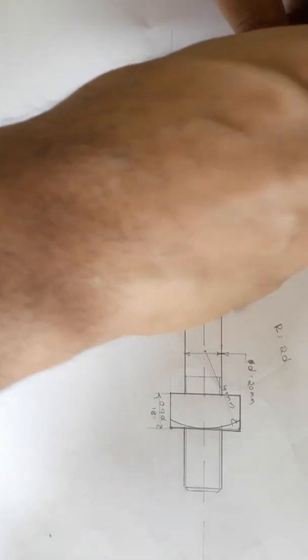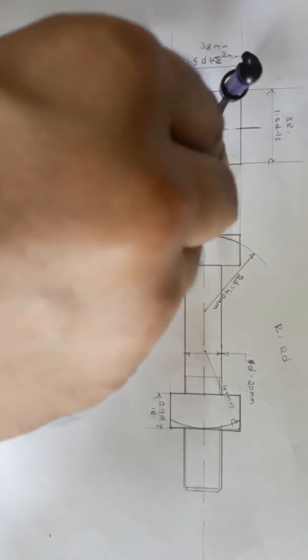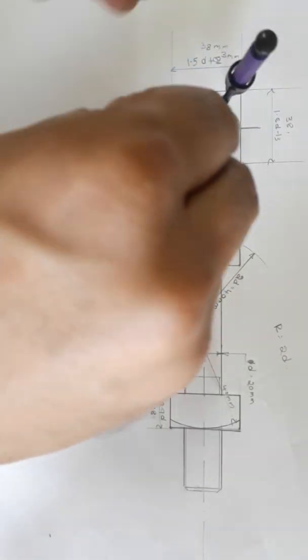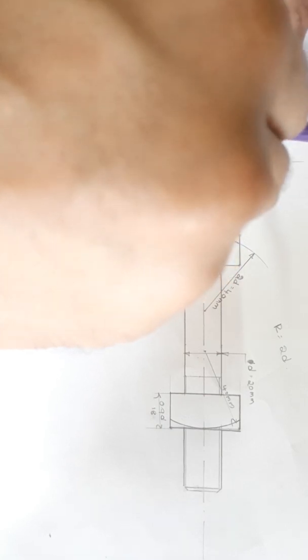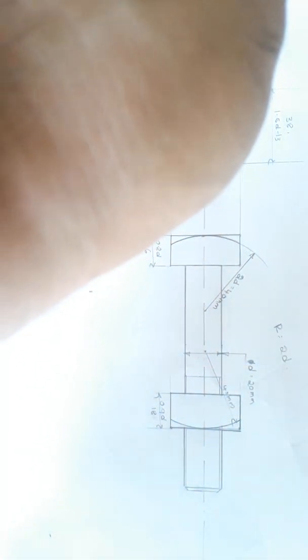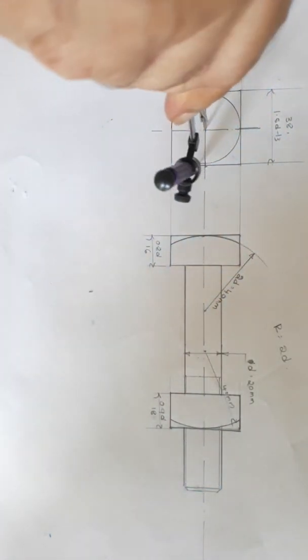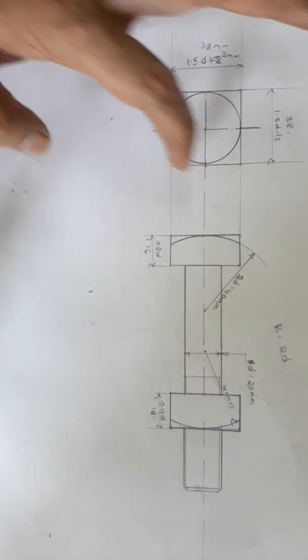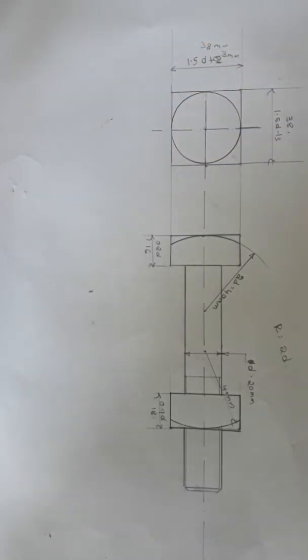Draw a circle of diameter 1.5D plus 3 mm, that is 38 mm, or you just measure this radius because it is 38 mm. So here it will be tangent to all the sides of the square.